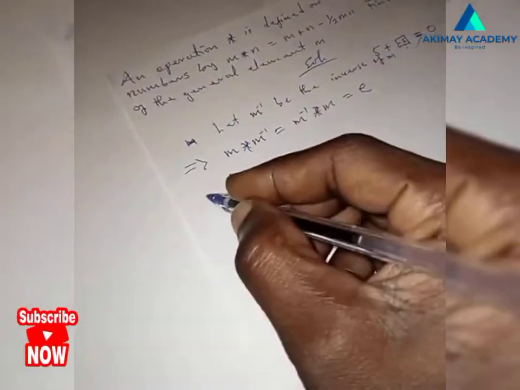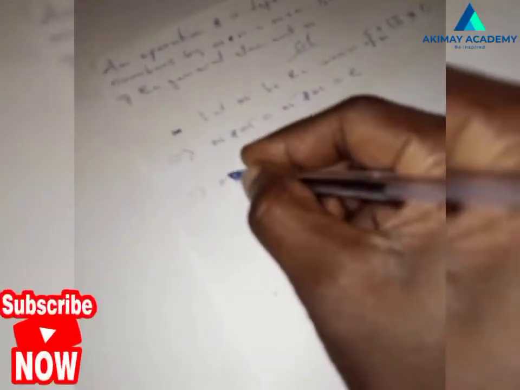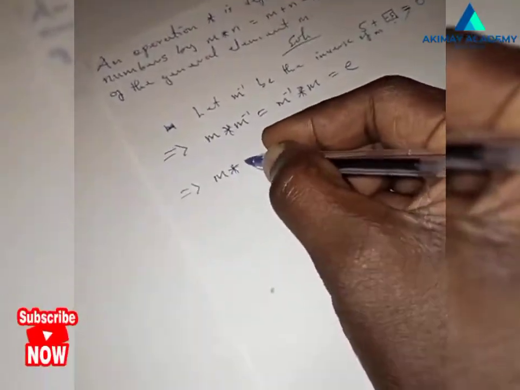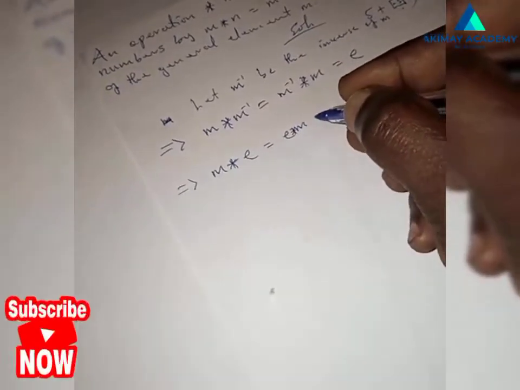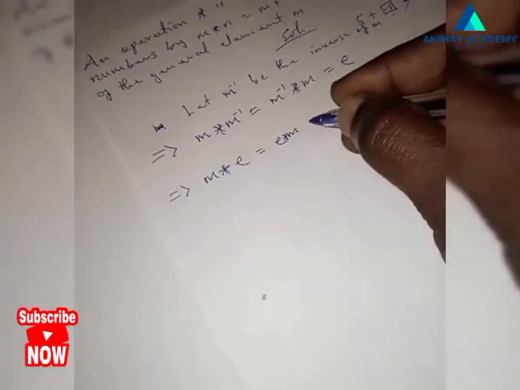Okay, and we said the other day that if E is representing the identity element, then we are going to have, let's say, M asterisk E should be equal to E asterisk M, and this one should give us M. I hope we do remember. So we have two statements over here. Any of them, you can use them inside the system they gave to us.